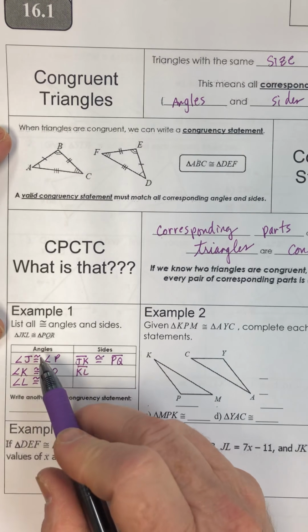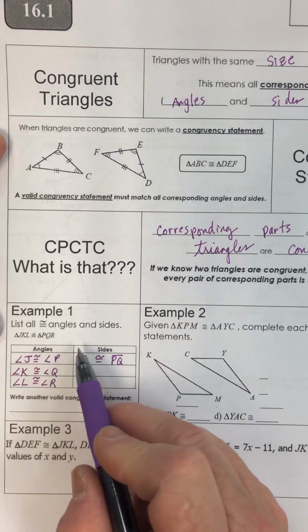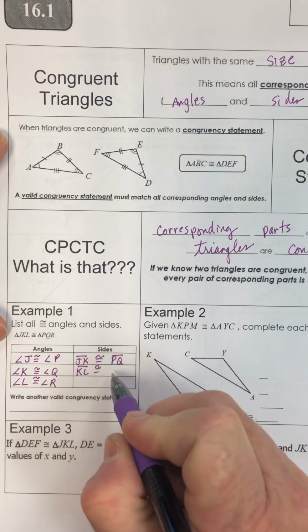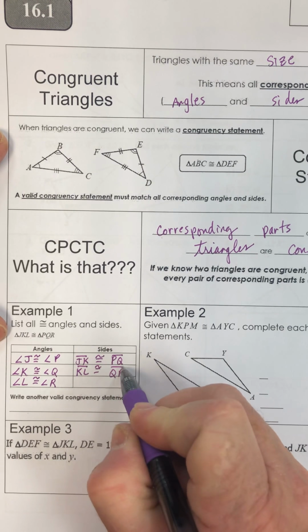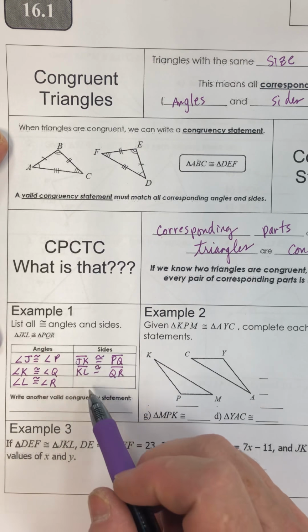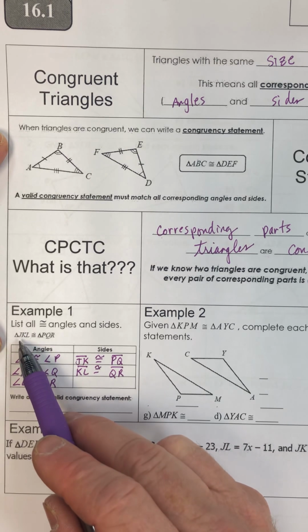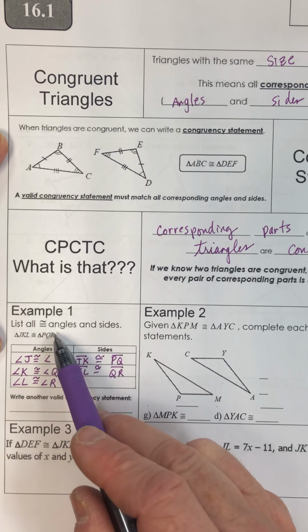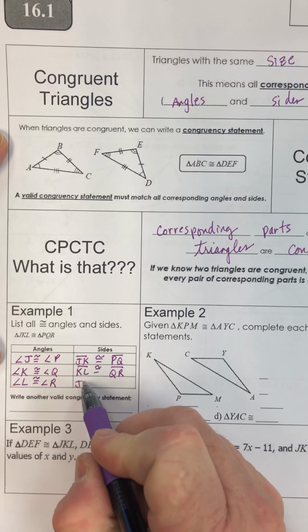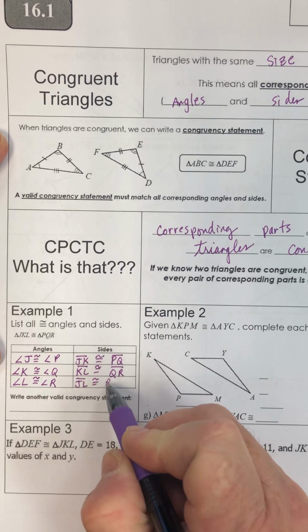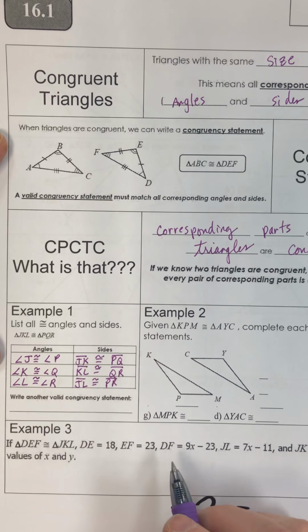So if I say KL from the first triangle, then I've got to go QR in the second triangle. All right, and then the last one that I haven't done is from J to L. So J to L would match up with P to R. So J to L would be congruent with P to R. All right.